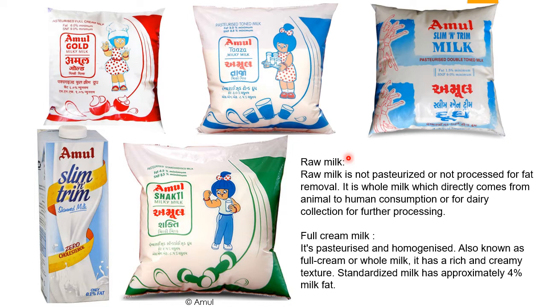Then comes the full cream milk. Full cream milk is pasteurized and homogenized. It is also known as full cream or whole milk, right? And it has a rich and creamy texture. Standardized milk has approximately 4% of milk fat.